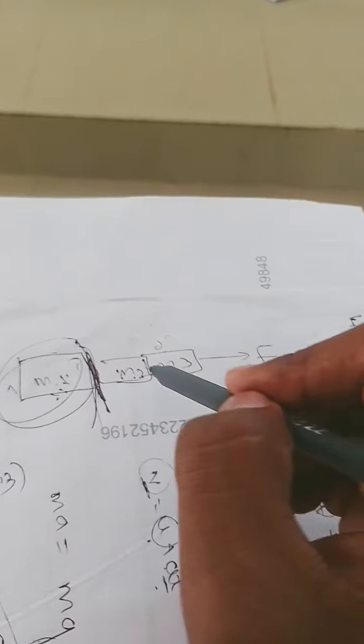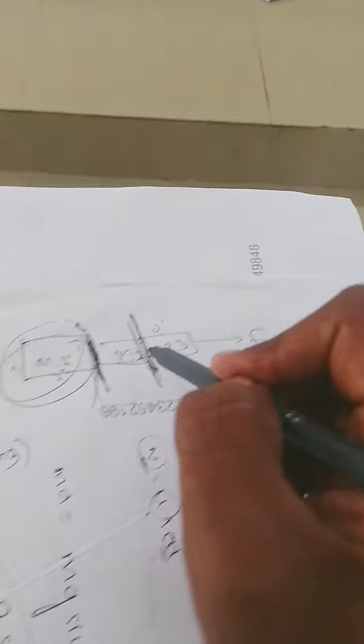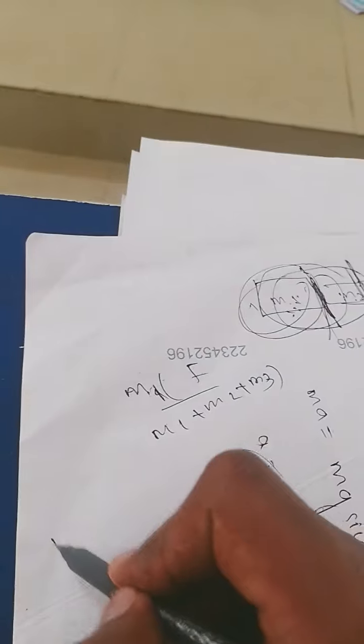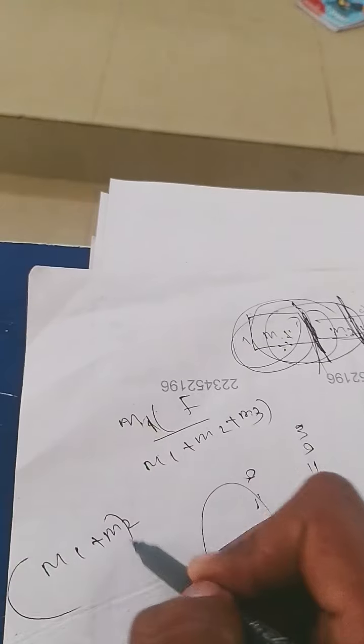In the same scenario, they will ask what is the contact force between m2 and m3. Here, for m2, the whole body is coming here. The mass is m1 plus m2, and we know that the acceleration is given by F by m1 plus m2 plus m3.